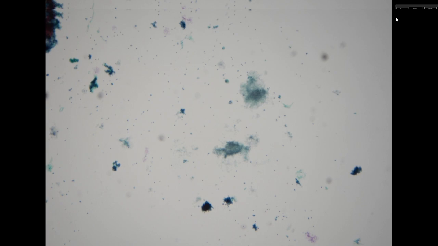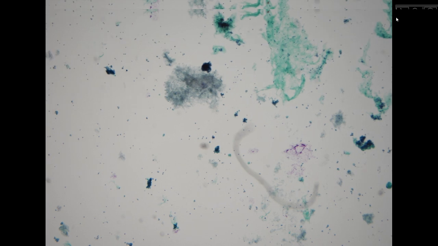Okay, so the next is also a fine needle aspiration of a parotid gland lesion from a 72-year-old female. This case is a little bit tricky. On low power view, we do have hypercellularity, and you can appreciate that the majority of these cellular clusters are quite hyperchromatic and without a lot of cytoplasm.